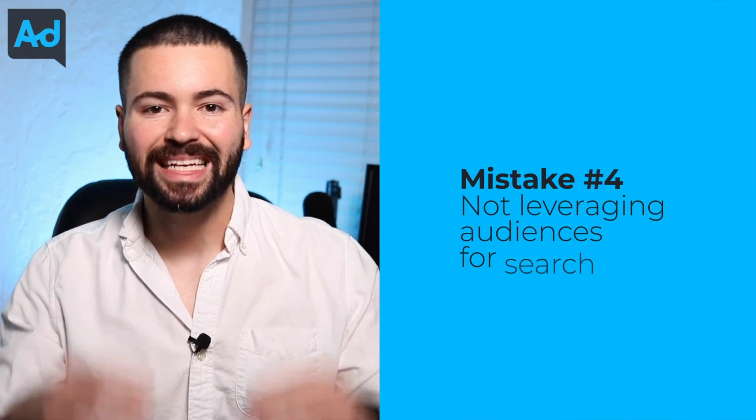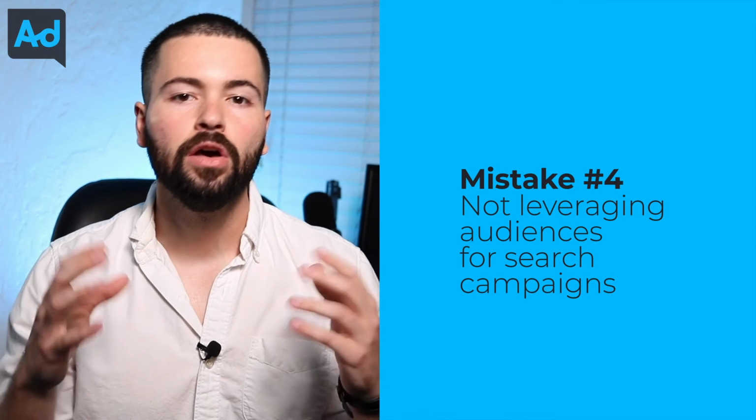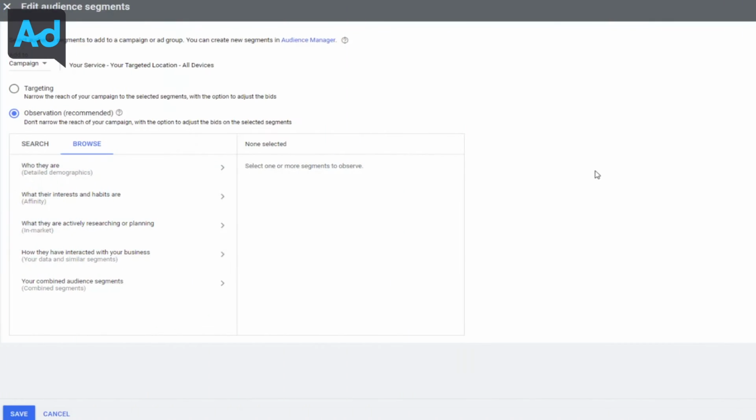The fourth and final mistake that B2B marketers are making is they're not leveraging audiences with their Google search campaigns. Google allows you to layer audiences on top of your search campaign. You can do that directly as a targeted audience or indirectly as an observation audience.